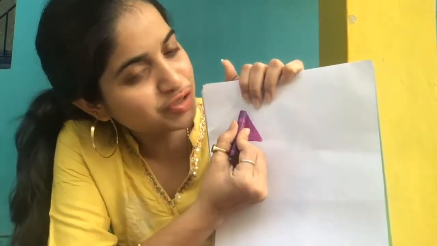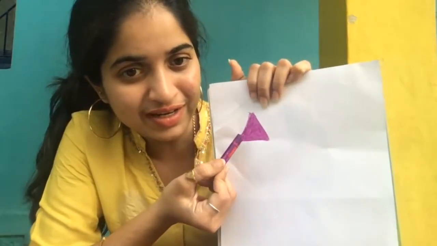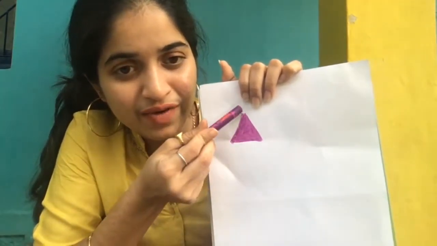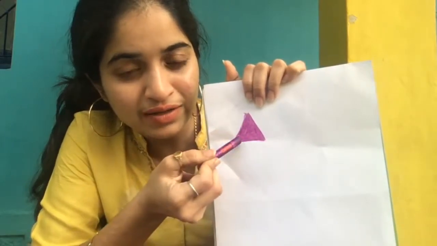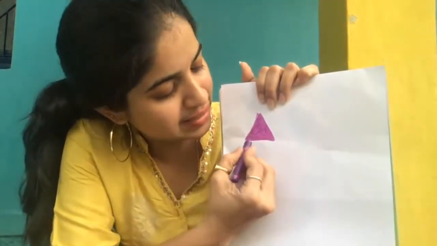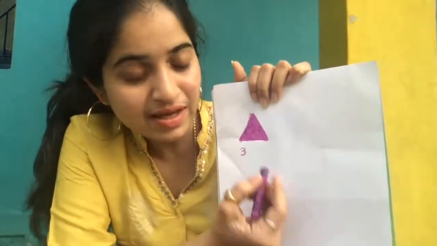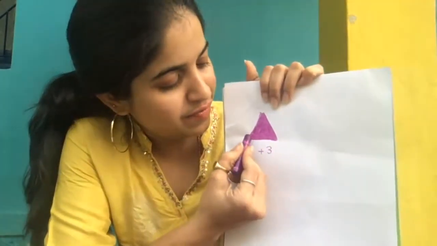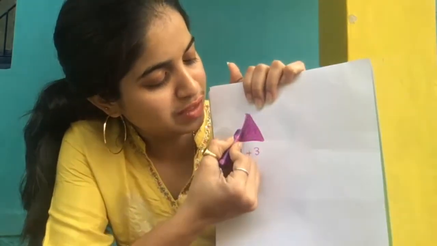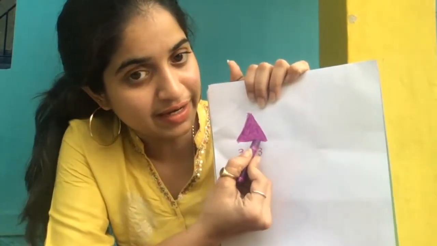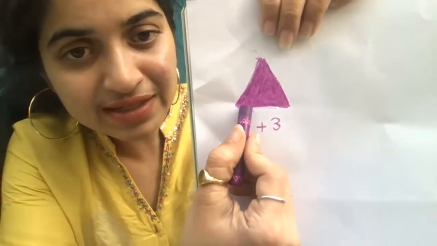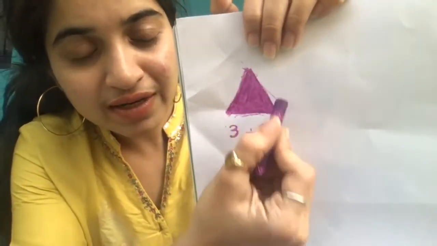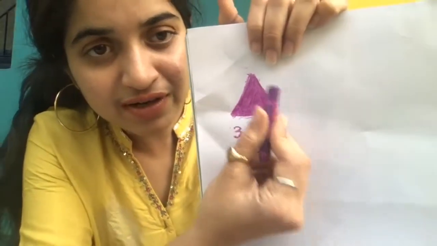Now, come on, children, let's all count how many sides a triangle is having, okay? 1, 2, and 3. A triangle has 3 corners and also 3 sides. 1, 2, 3. This is called a side. 1, 2, 3. 3 sides and 3 corners.